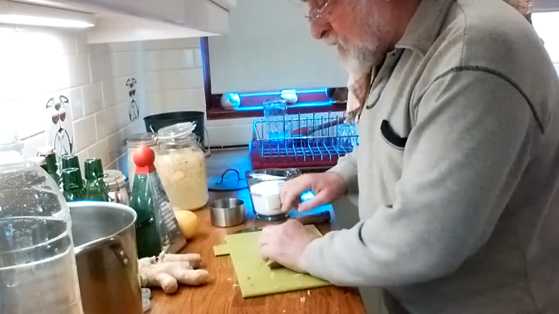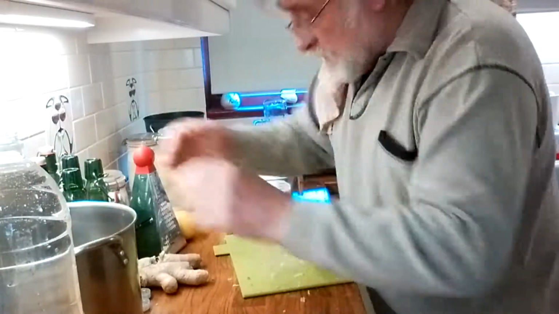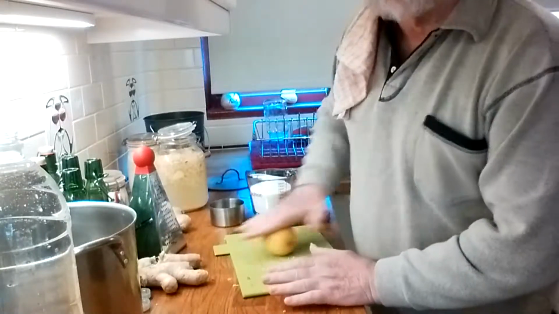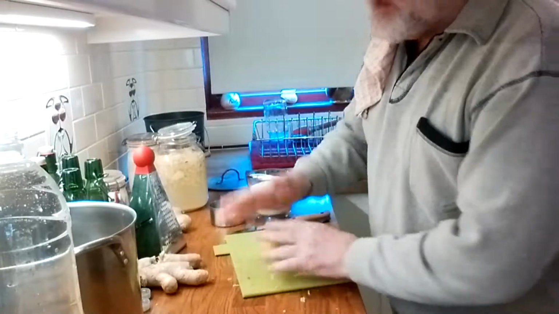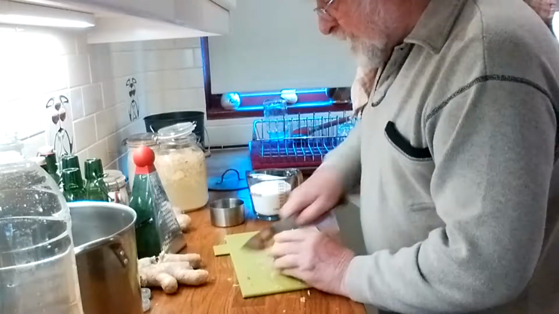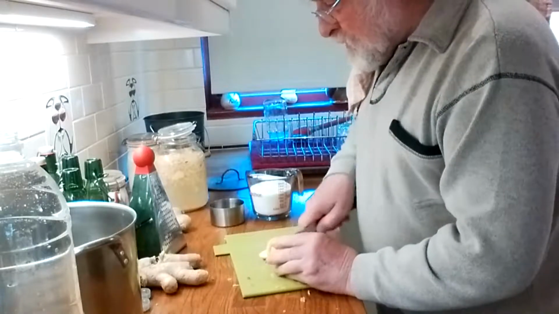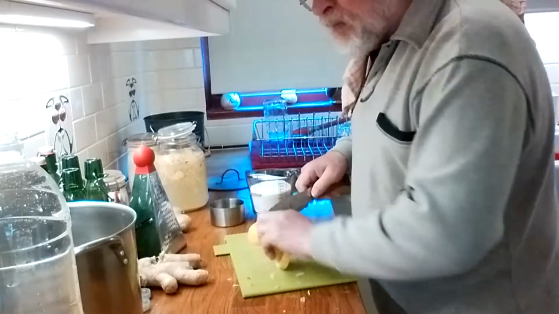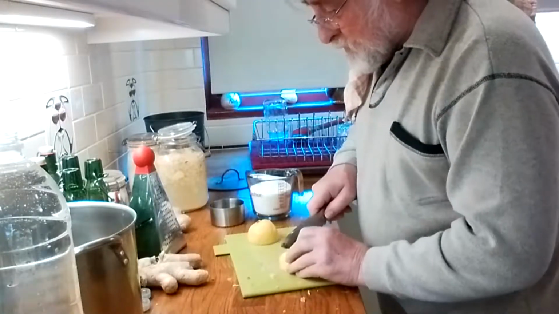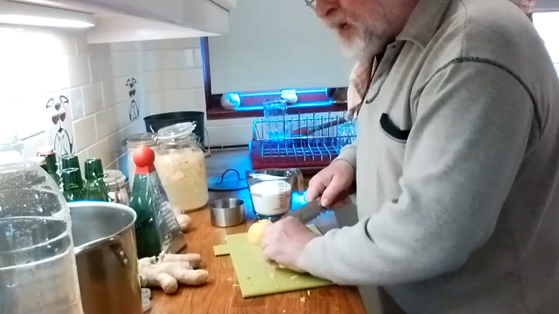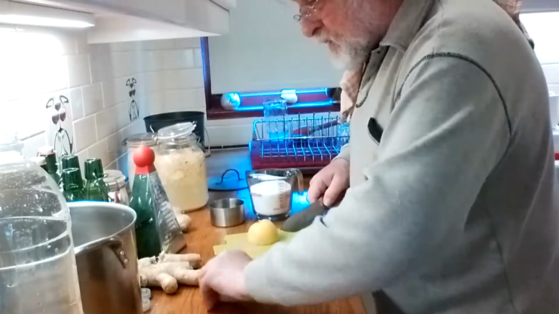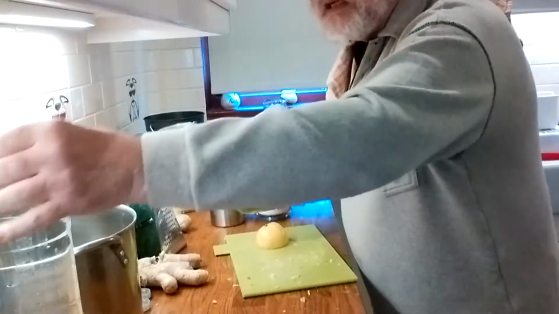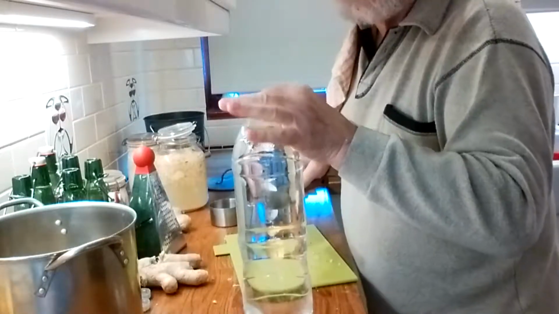Basically, you're making a tea. The idea is to add water, and I use 2 litre quantities. In other words, I either make 2 litres or 4 litres or 6 or whatever, and all my measurement and my brewing is done in these pop bottles.